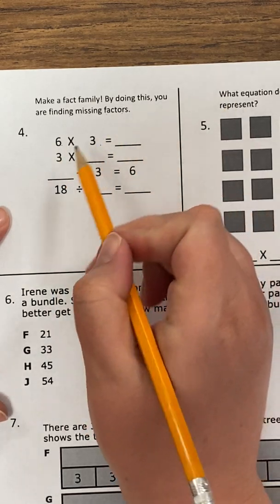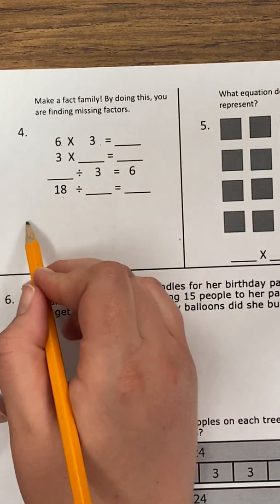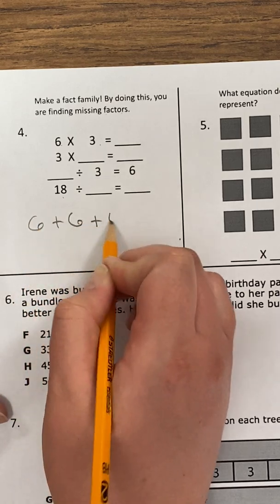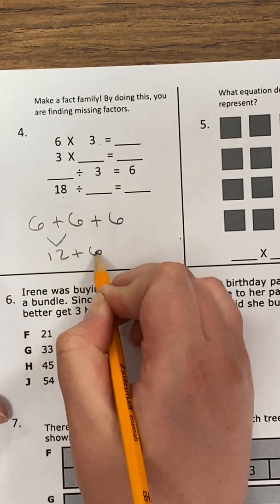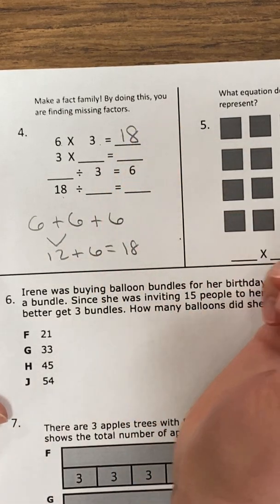And if you don't know, use down here to help you. Or you can always do the method where you add 6 3 times. 6 plus 6 plus 6. 12 plus 6, 13, 14, 15, 16, 17, 18, which is 18. So 18 would go there.